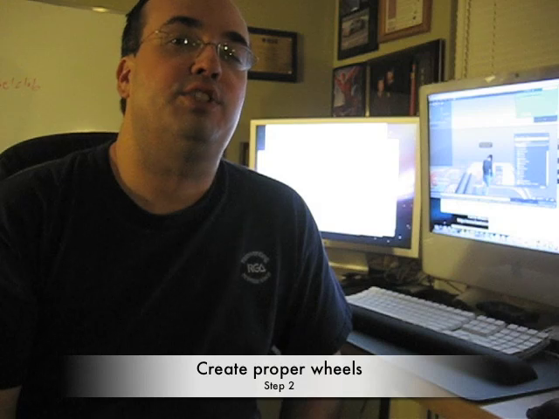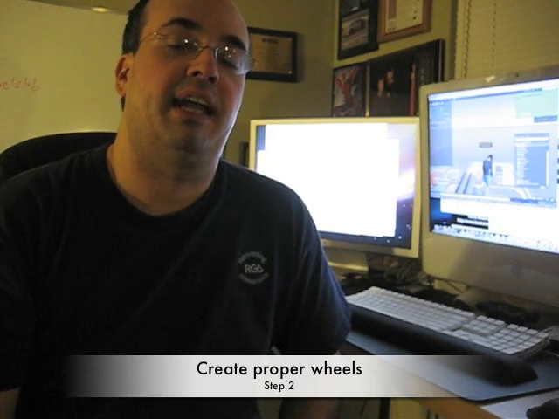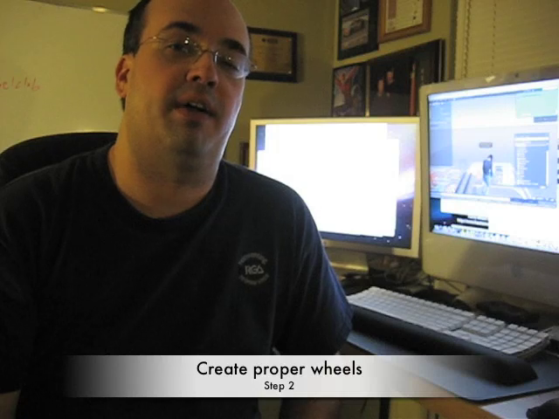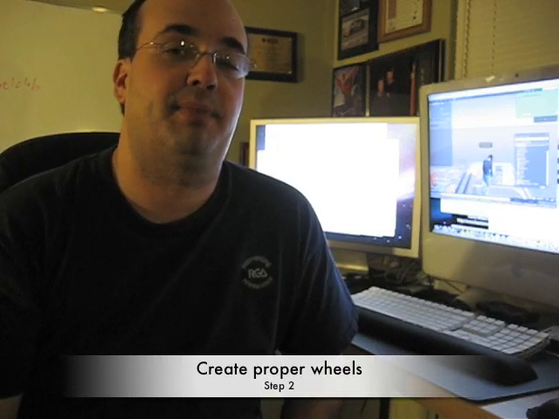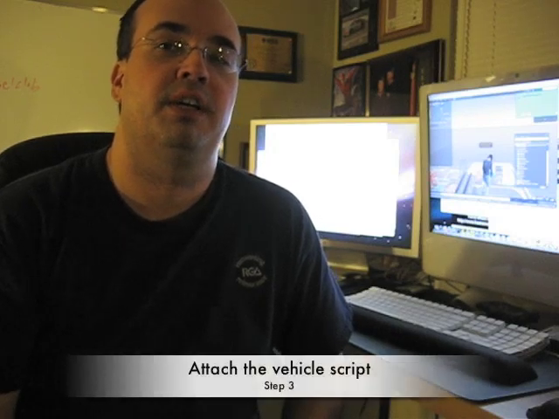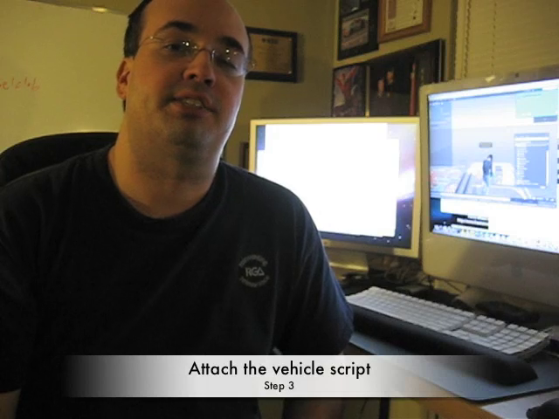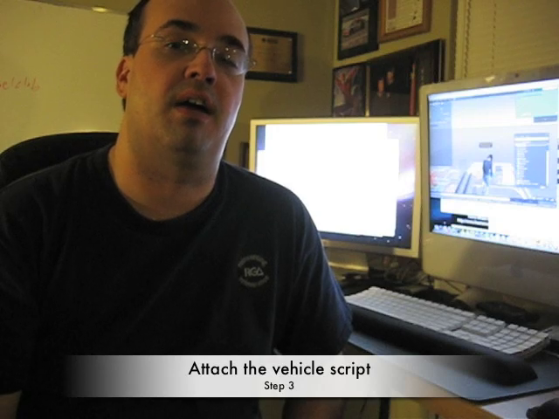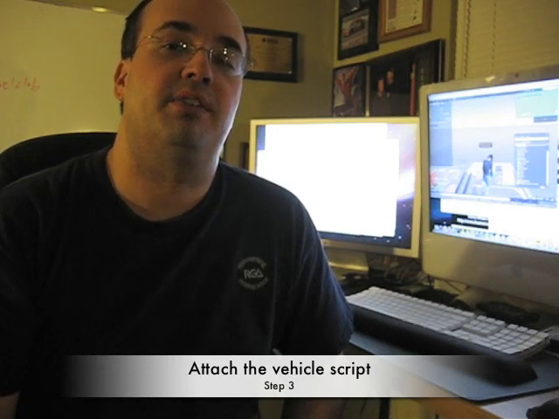The root prim is also where the avatar will sit in the car, so the root prim is going to become the car seat. The second step is you must create the wheels correctly. Anything that comes into contact with the ground is considered the wheels, and it must be made of a special material type or there'll be too much friction for your car to move. Thirdly, you've got to attach a script to the car that allows the avatar to control and move the car. I will take you through each of these steps. We will begin with the root prim.